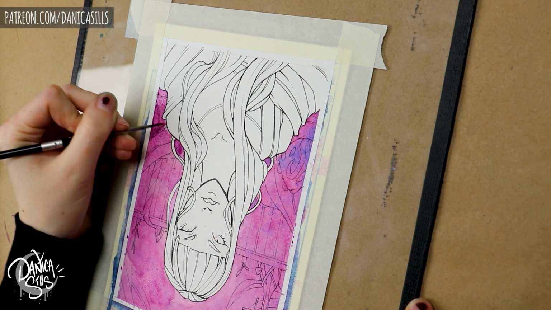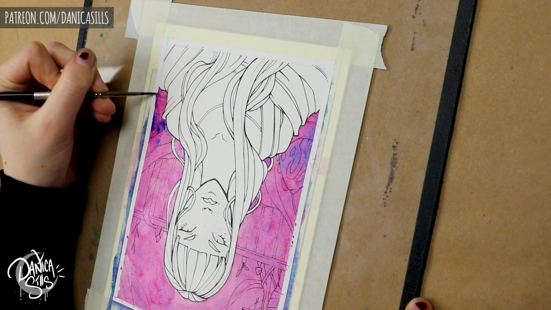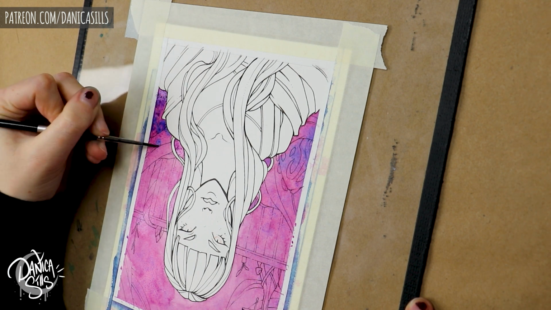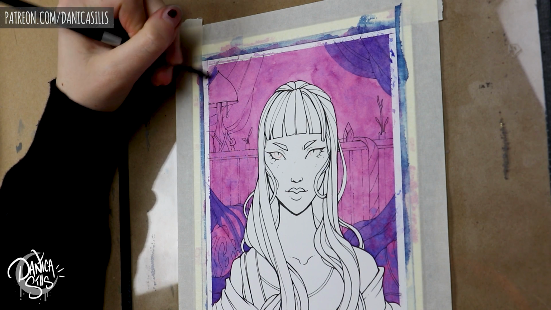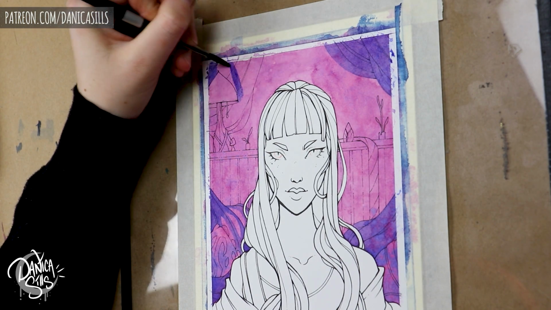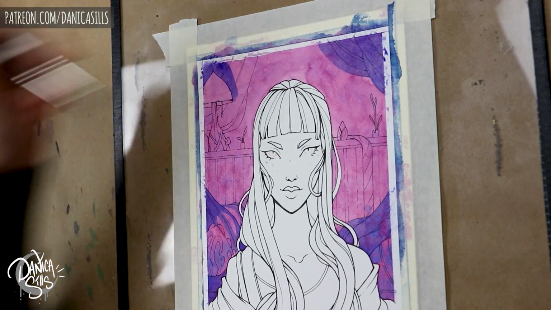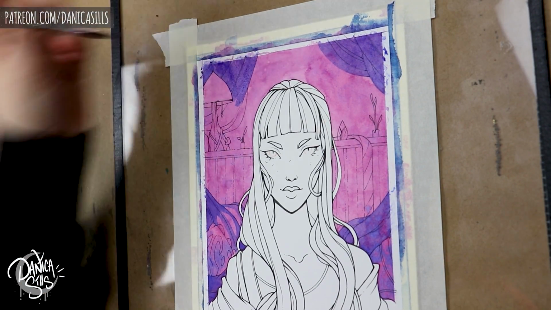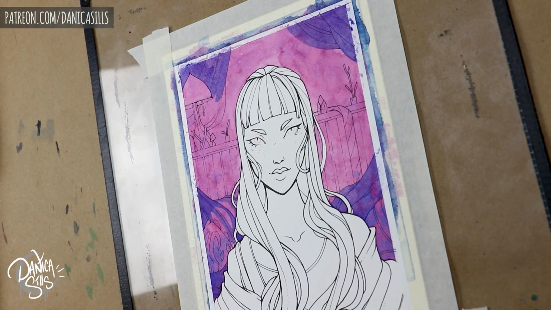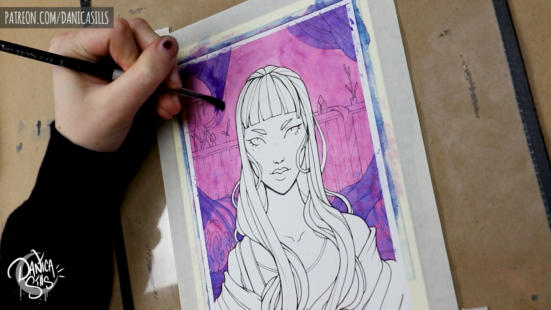And I know in my brain, I don't always execute it as well, but when it comes to value allocation, generally you want your focal point, the thing that you want the eye to linger on, to have the highest contrast. And then as you move away from that into areas that should have less attention grabbing aspects, the contrast should be lower. So for this, the contrast for the background needed to be lower, and for the figure, the character, she needed to have darker darks and lighter lights.